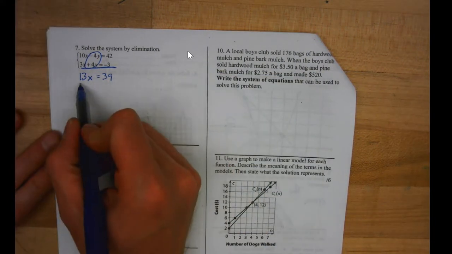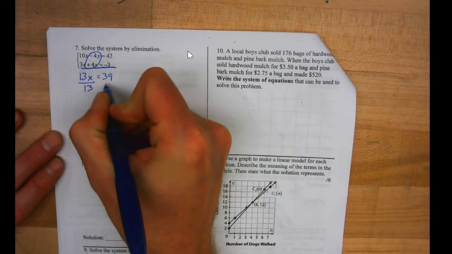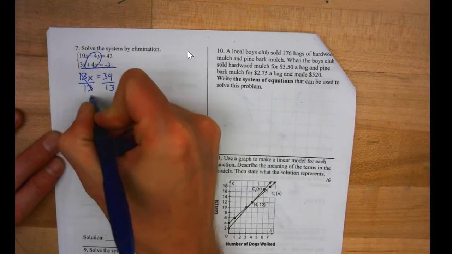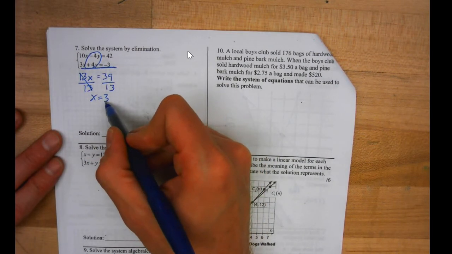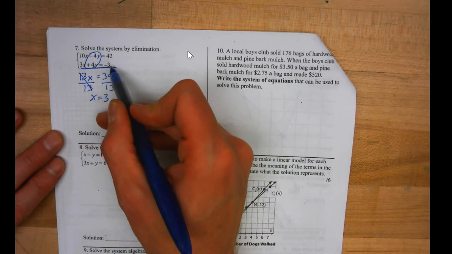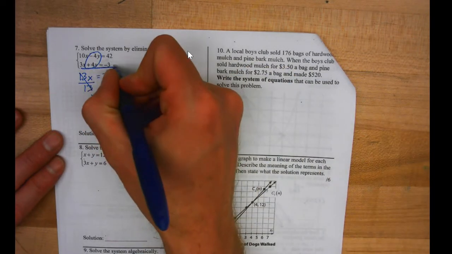Okay, so then you're going to divide by 13, and you get x equals 3. So once you have what x is, you can substitute it back into either equation. It doesn't matter which one you pick. You could pick the first one, you could pick the second one. I'm just going to pick the second one.